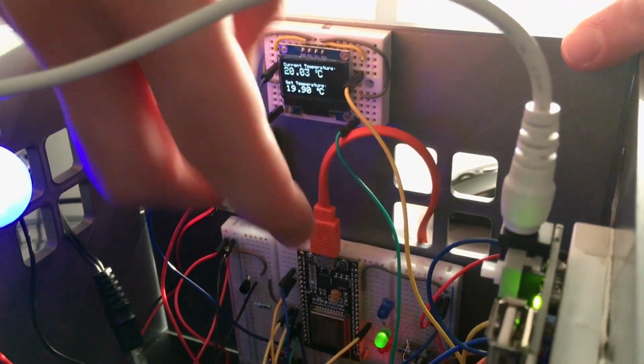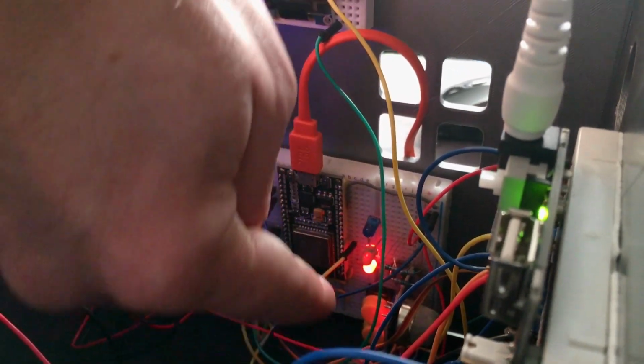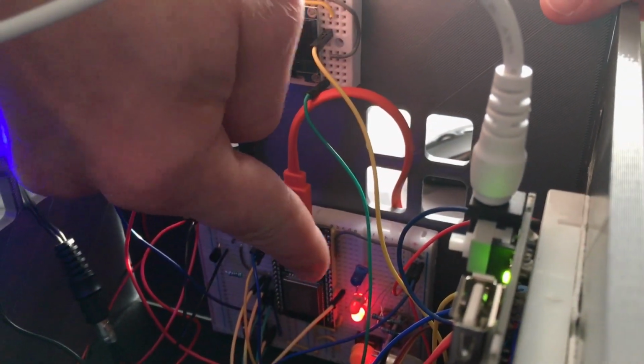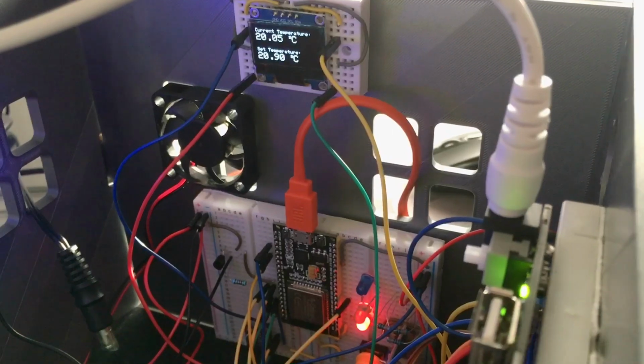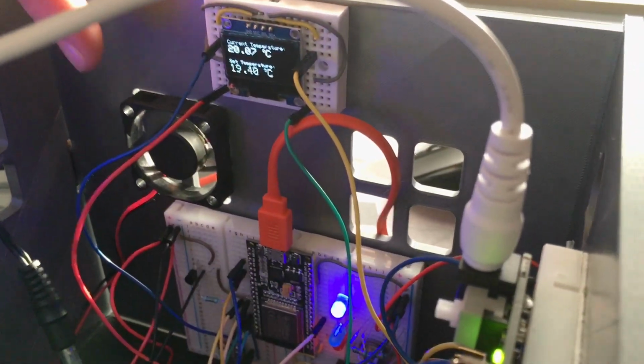For example, we can control it using those push buttons. And now we can see that the red LED is turned on. That means that the heater is working now. The other way around, if I keep pressing down, so I want a lower temperature in this case, you can see that the blue LED turns on and the fan starts turning around.